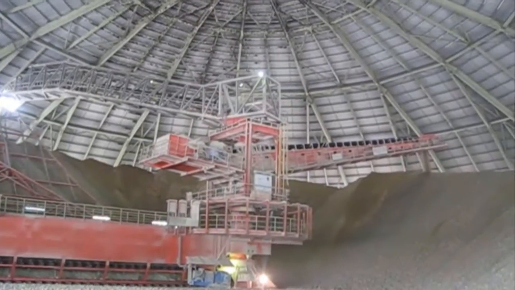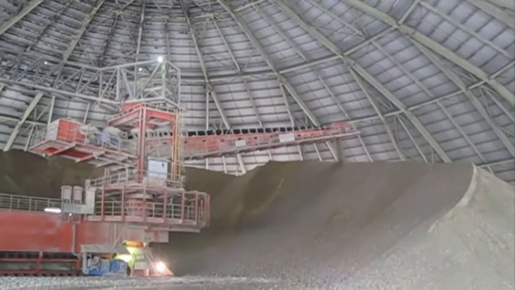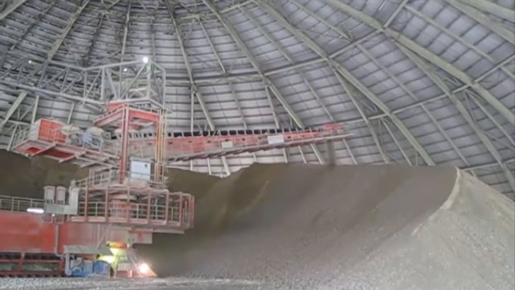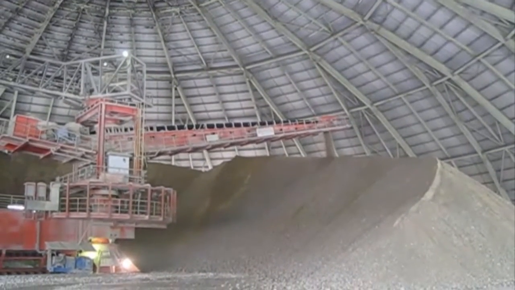Stacking the material into storage using a stacker belt conveyor or tripper belt conveyor. Filling method by moving left and right continuously, until the desired material stack height is reached.